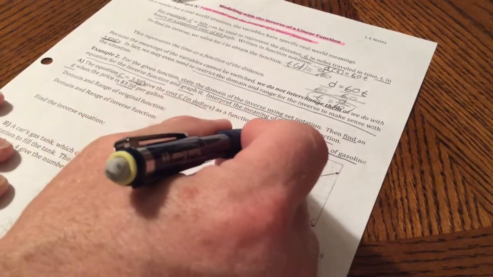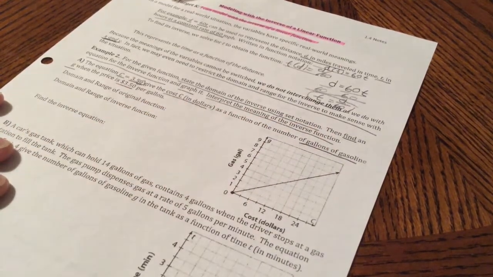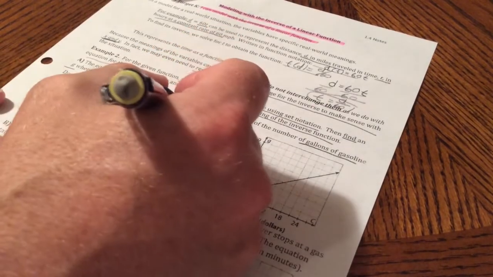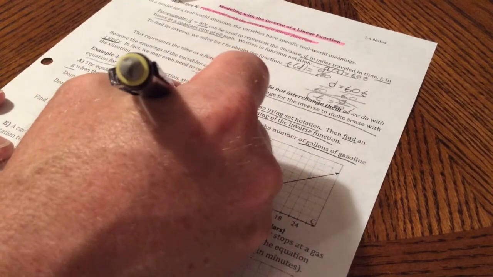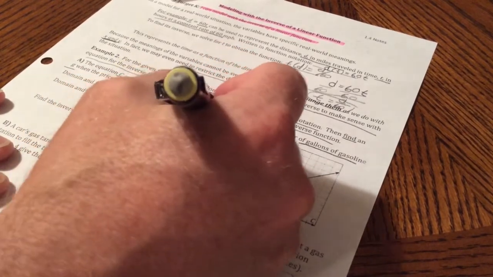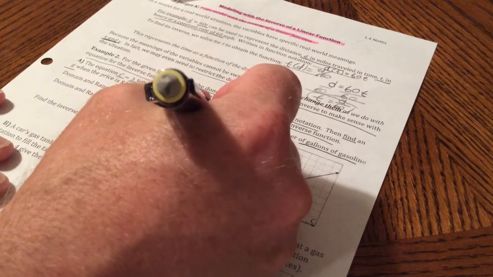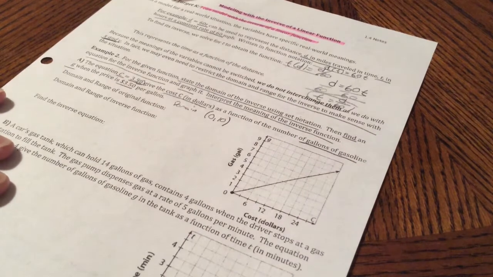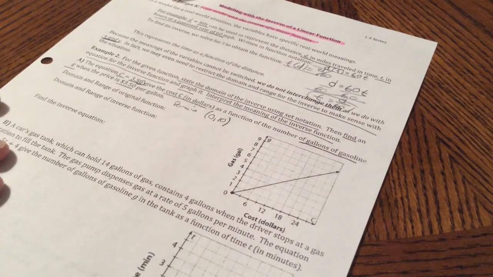And if this chart over here is any indication, we're going to cut it off at, I don't know, let's say the domain, we'll call this a small car, is going to be from 0 to 10. Generally, you don't go in the car as empty, but my small car holds about 12 gallons. We're going to say this one holds a little less, about 10.